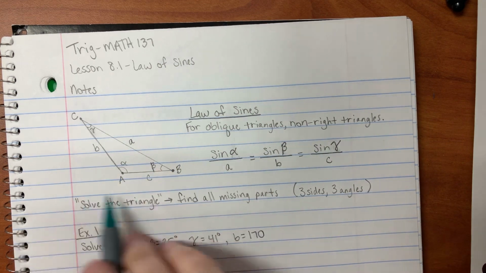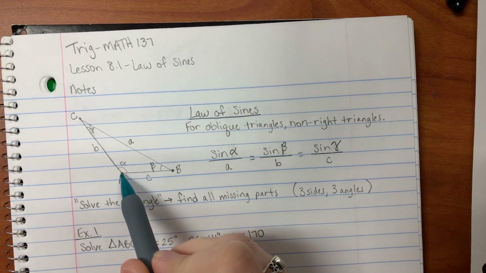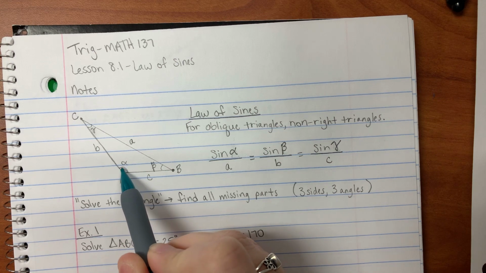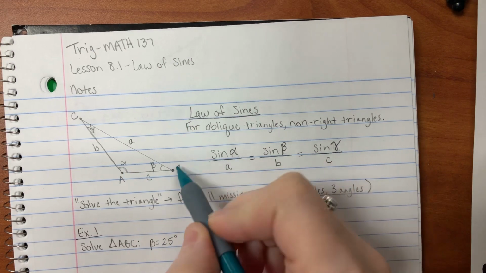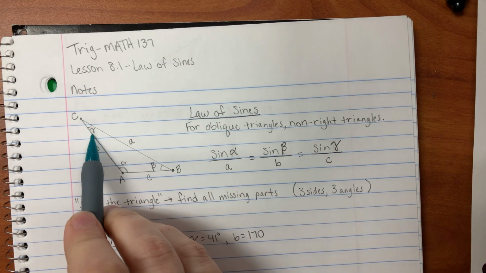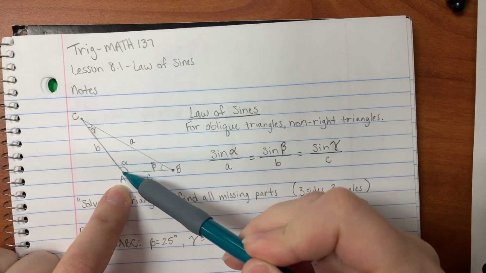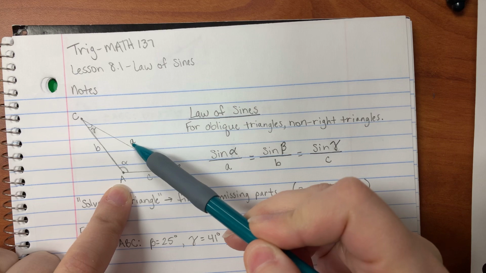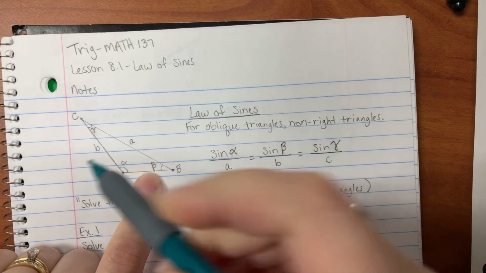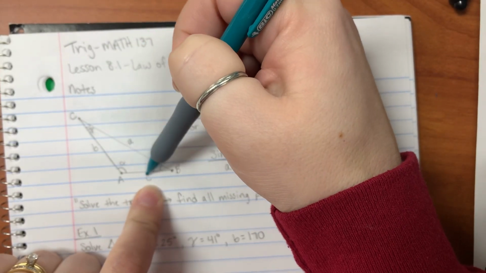So we have a triangle that maybe looks something like this, and vertex A right here, I'm going to call angle alpha. Vertex B right here, I'm going to call angle beta. And this would be angle gamma. If you notice, right across from angle alpha is side A. Same thing here, right across from angle beta is side B. And angle gamma matches up with side C across from it.